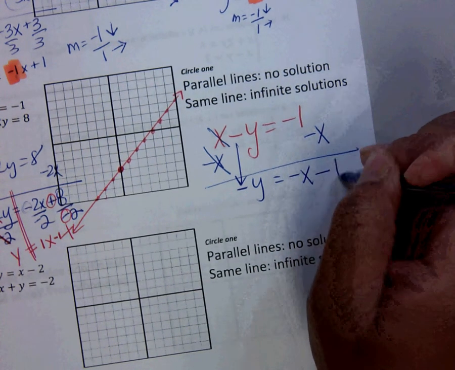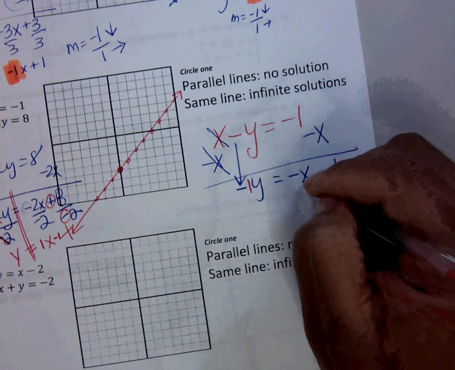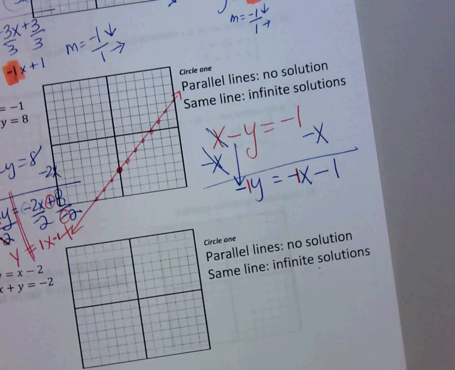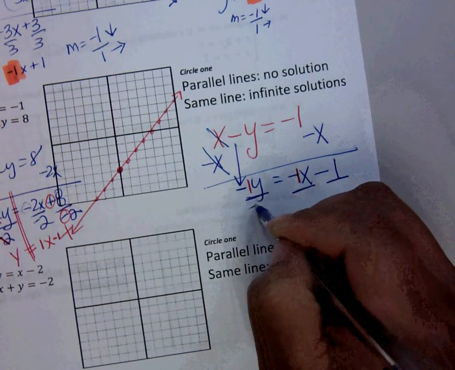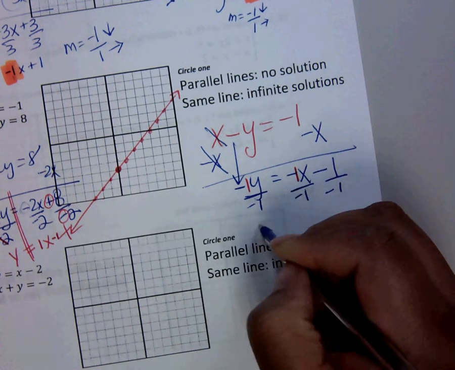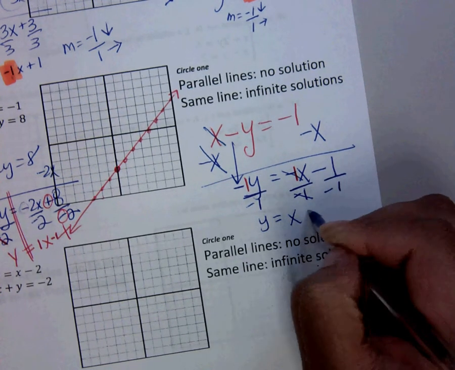Negative x minus 1. Now, I know some of you probably went in there and wrote the 1s. That's a good thing. Because they're there. Now we're going to divide by -1. And we get y equals, cancel, cancel, x plus 1.